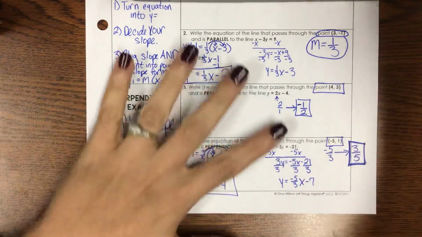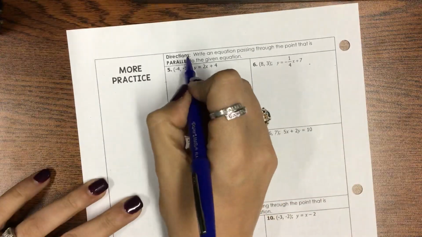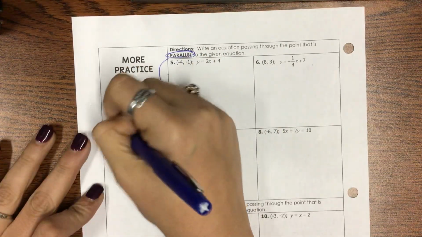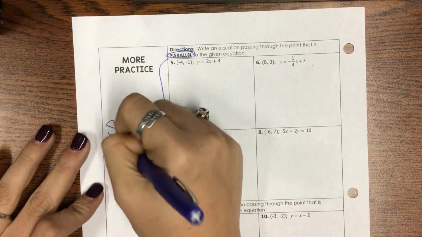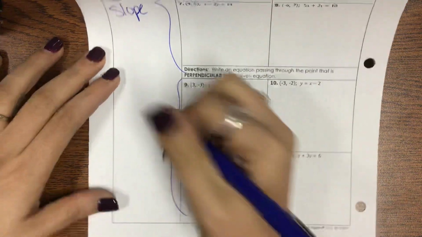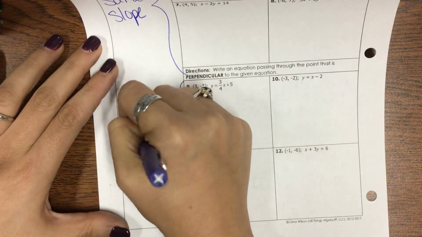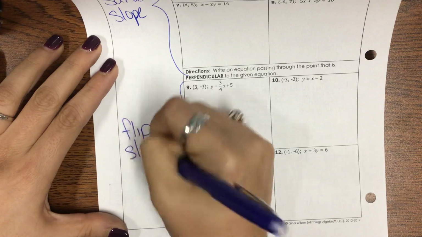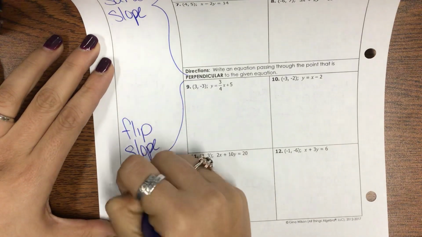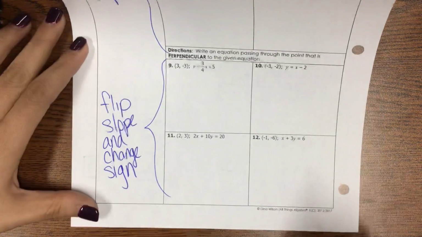When you finish, you are going to go on to the back. The top 4 are parallel, which is using the same slope. The bottom 4 are perpendicular, where we are going to flip slope and change the sign. Let's get busy, y'all.